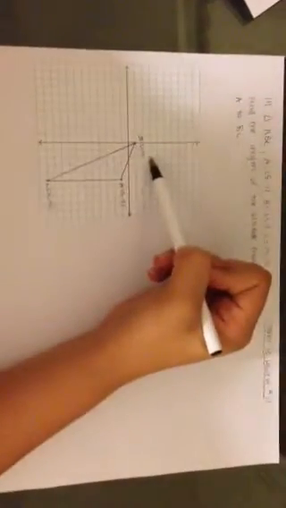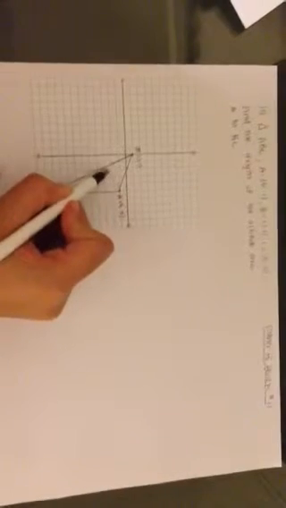Okay, so chapter 13, review number 11. We know that in triangle ABC we have A at (5, -1), B at (1, 1), and C at (5, -11). And we have to find the length of the altitude from A to BC. So that's going to be this line right here.